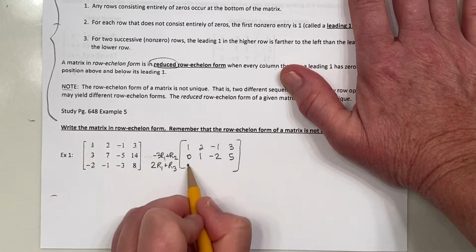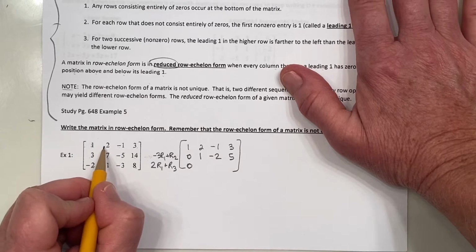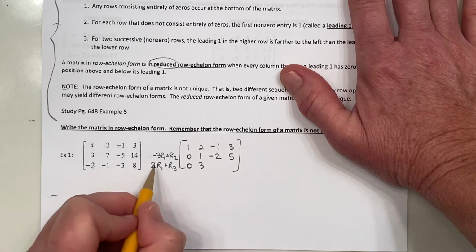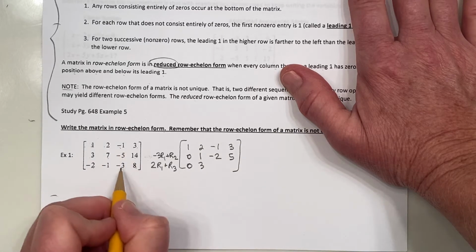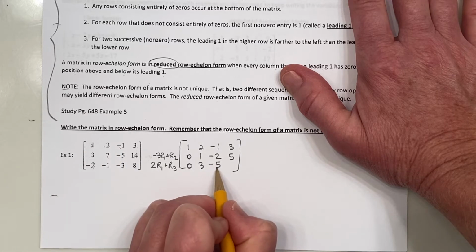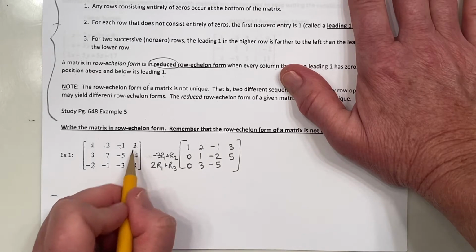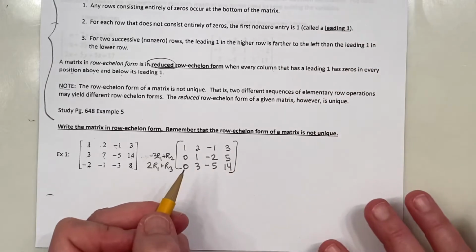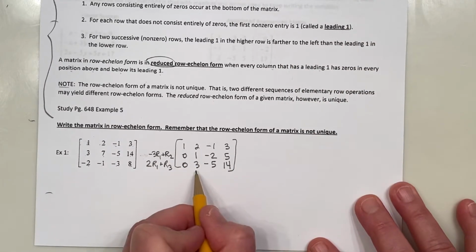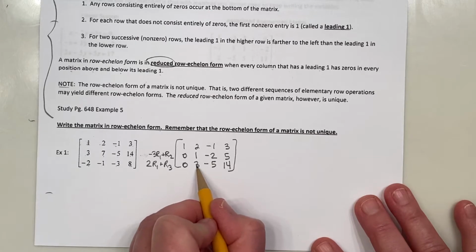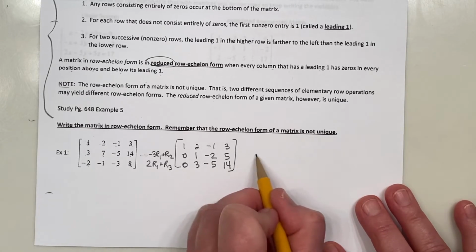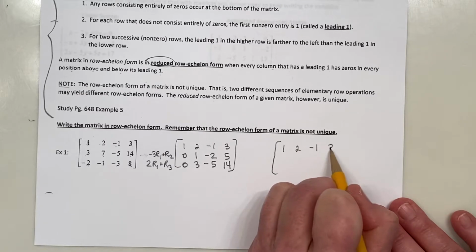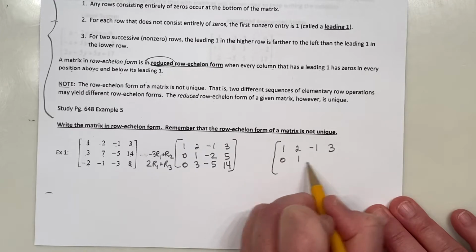So here I'll get a 0. 2 times 2 is 4. 4 plus -1 is 3. 2 times -1 is -2 plus -3 is -5. 2 times 3 is 6. 6 plus 8 is 14. All right, so I need to do a little more work on row 3. I need this 3 to be a 0 and this -5 to be a 1. So I'm going to head over this way. At least row 1 and row 2 are good.